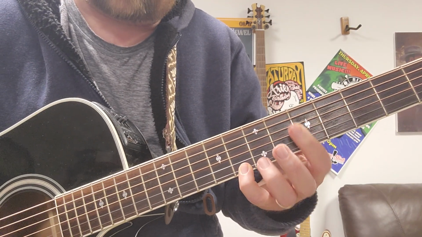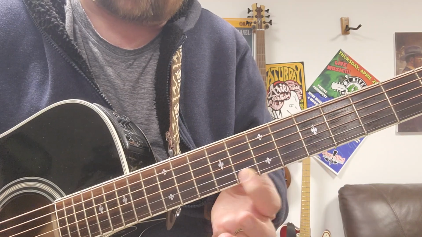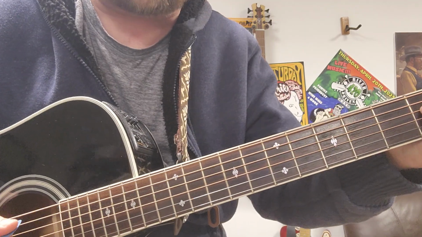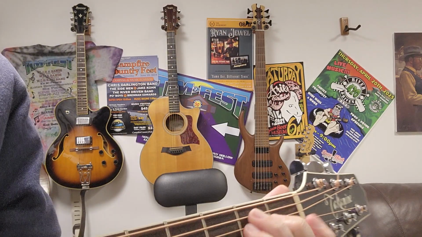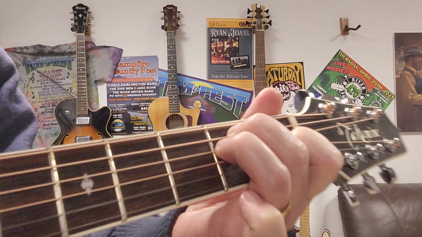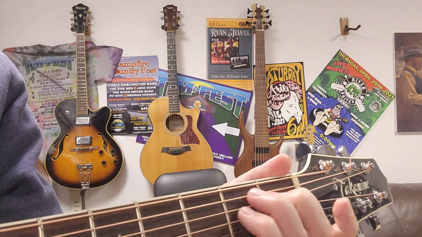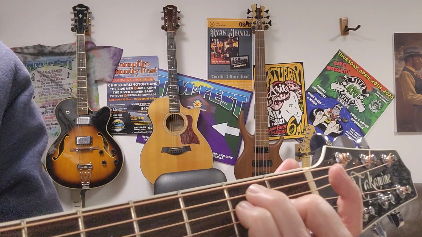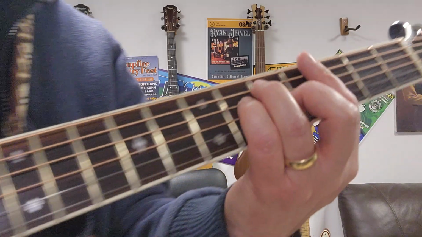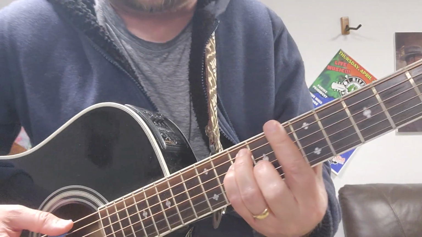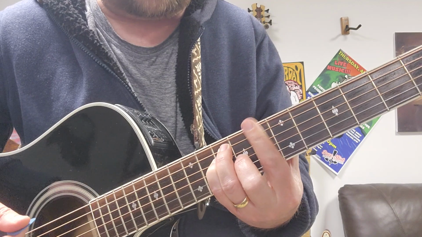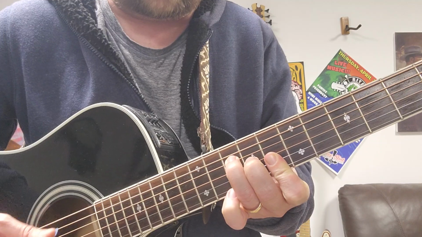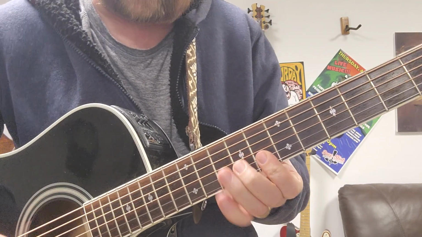Now, your next one, you just take your first finger and move it up and make the E shape. Remember, this is what the E shape looks like. With all the bar chords that we've been talking about, move all your fingers over and use your first finger and move it up till you get to the 8th fret. You don't have to do it like this. We're just going to do the bottom 4. So that's root, third, fifth, root.